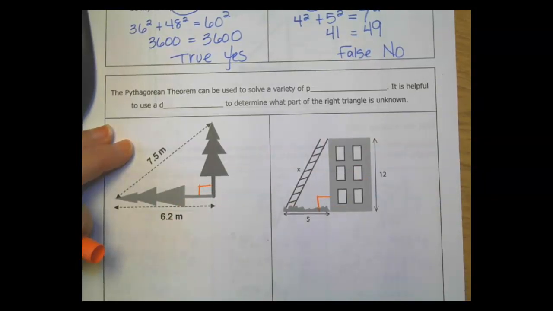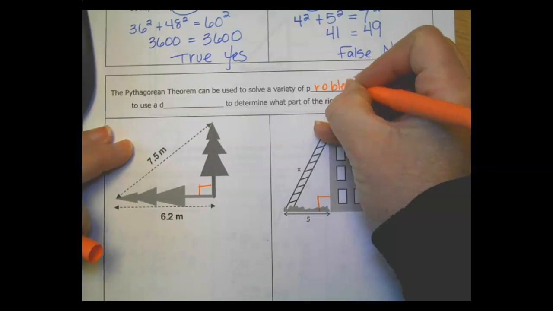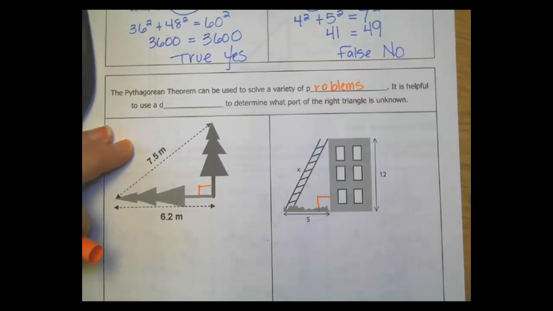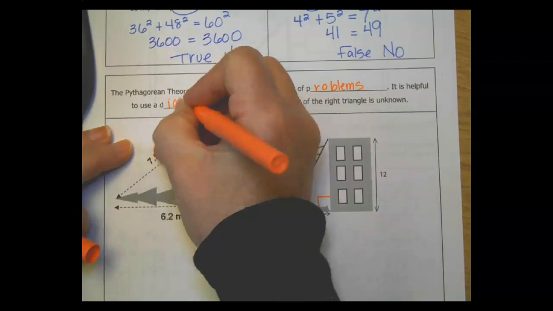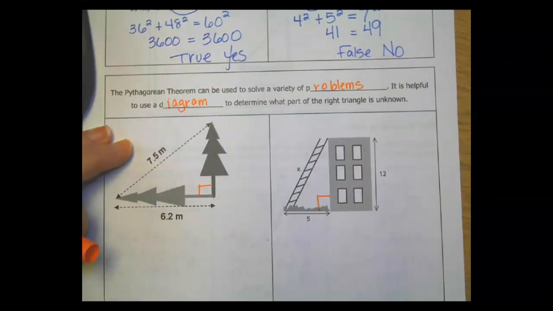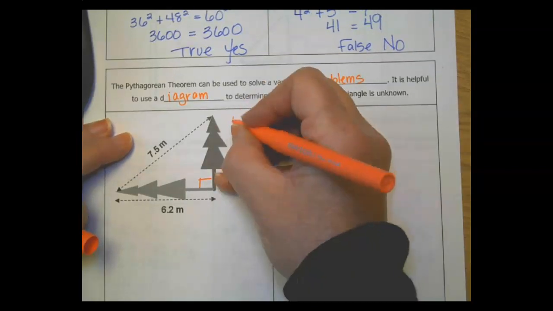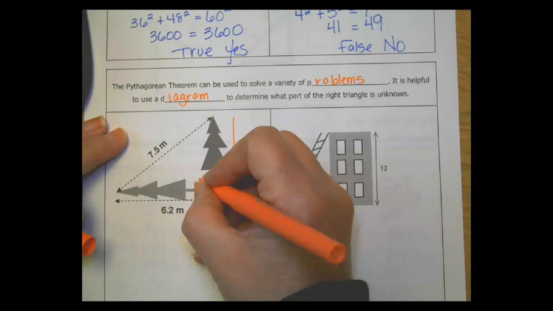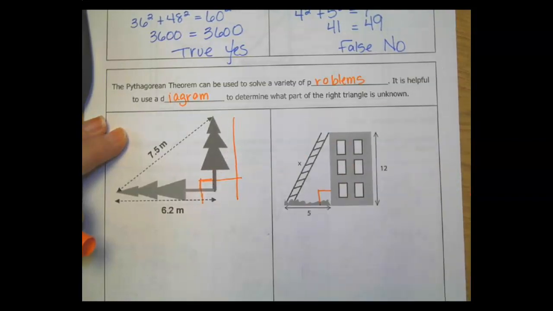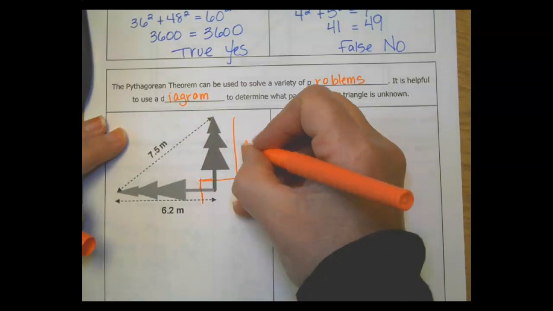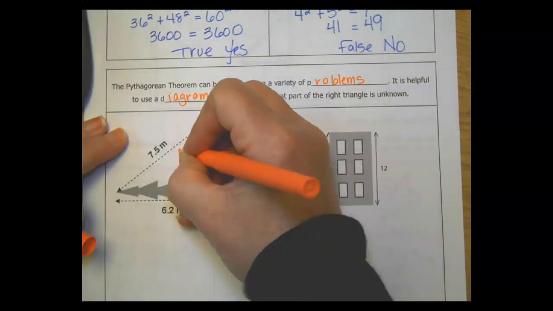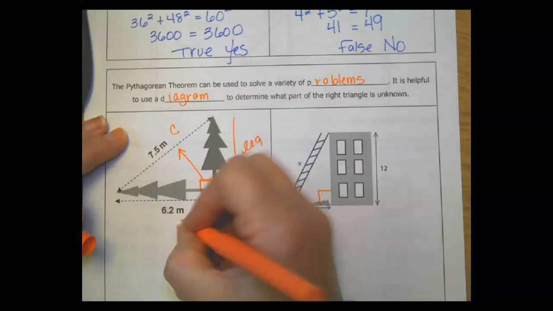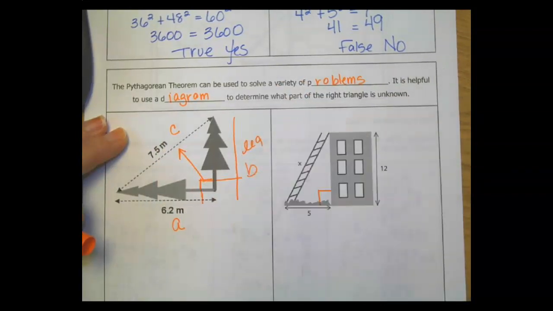So the Pythagorean theorem can be used to solve a variety of problems. It is helpful to use a diagram to determine what part of the right triangle is unknown. So here you can see we don't know this. So that is our height. And since this is the right angle here, I can make it bigger. We know that this is a leg because across from this right angle is your hypotenuse, which is C. So again, it doesn't matter if this is your A or your B.